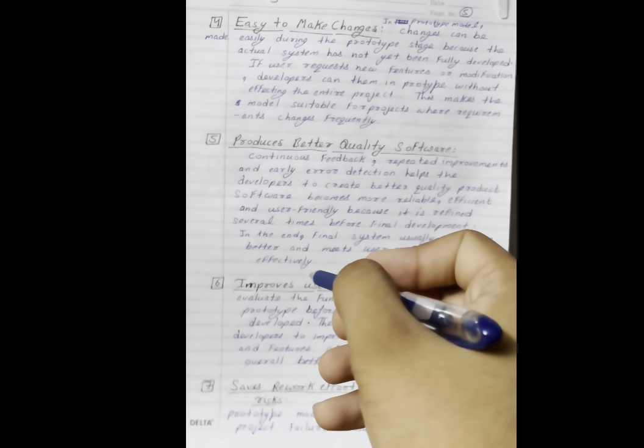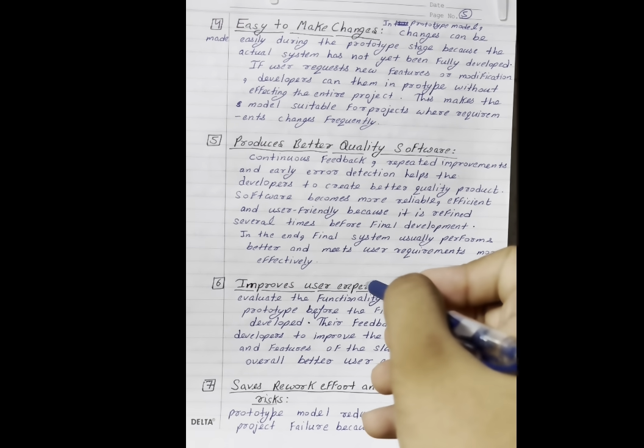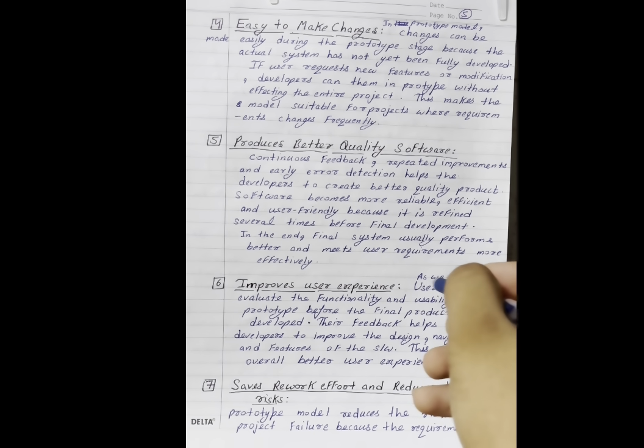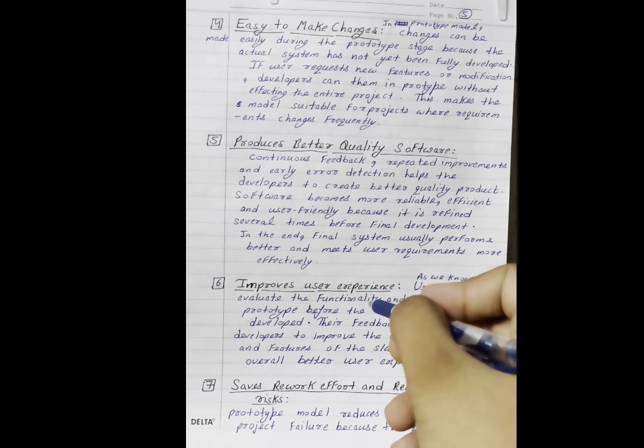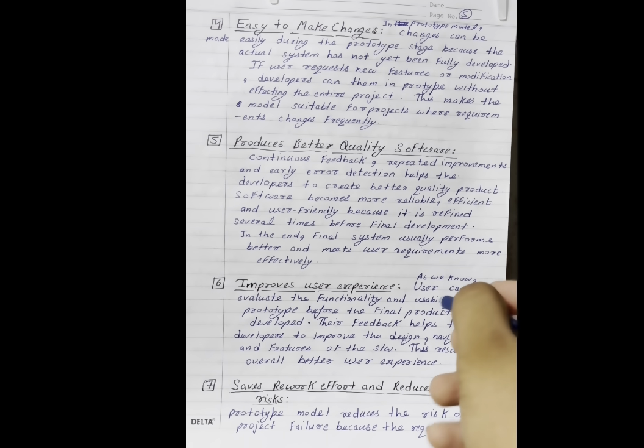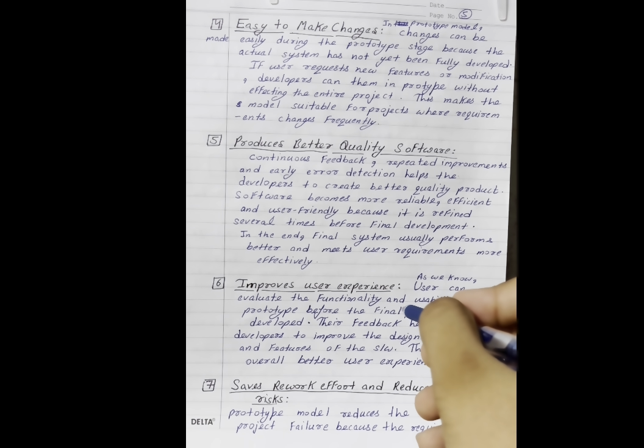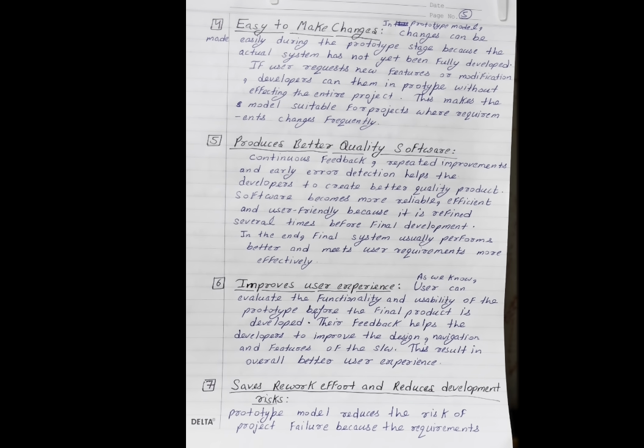Next point is it helps in improving the user experience. As you know, the user can evaluate the functionality and usability of the prototype before the final product is developed, and their feedback helps the developers to improve the designs and other features of the software, and this results in overall better development of the software and better user experience.